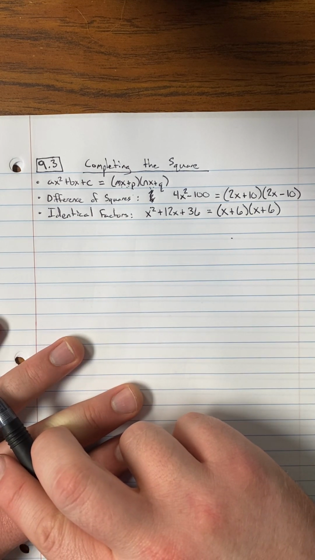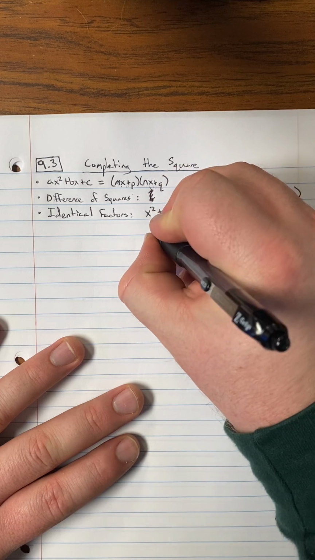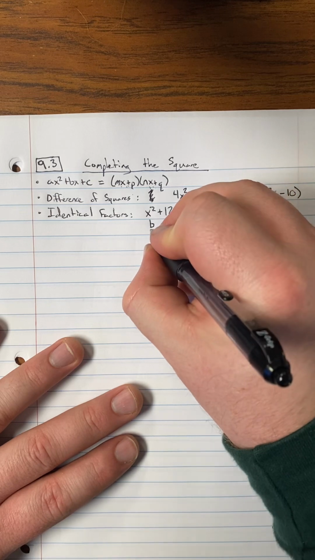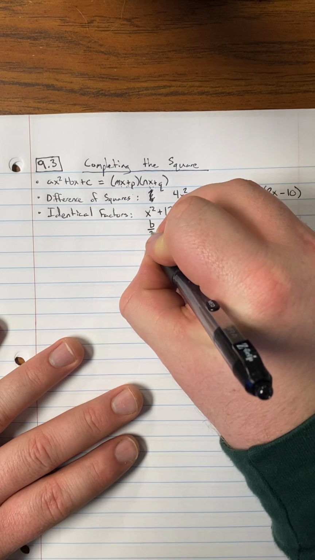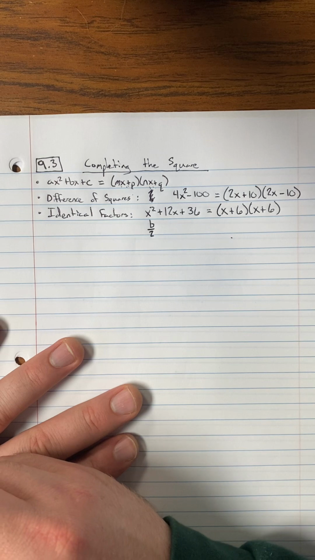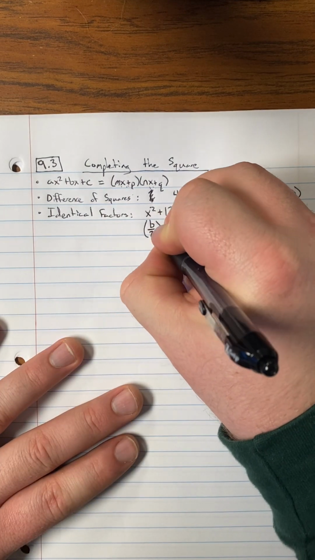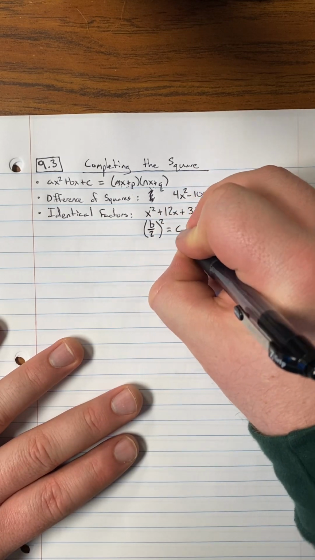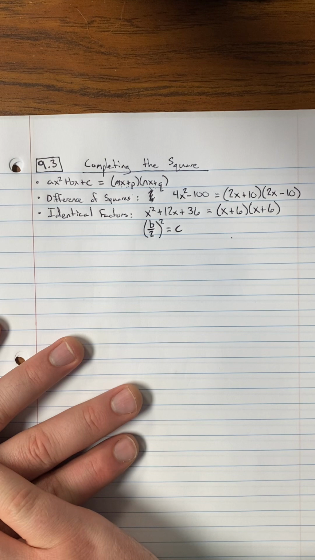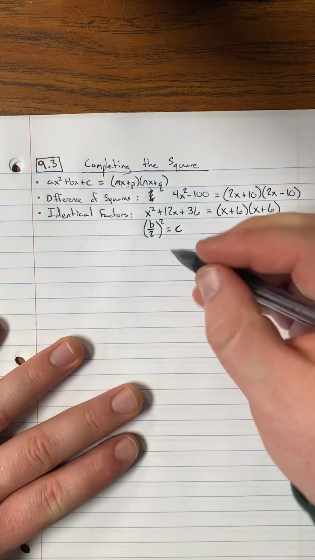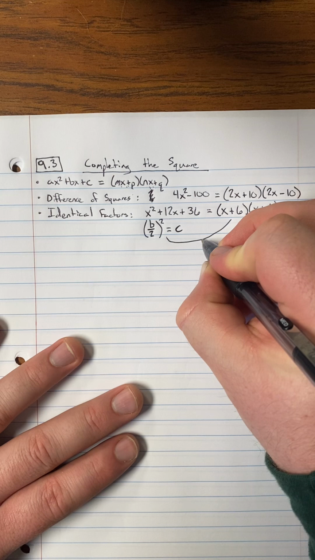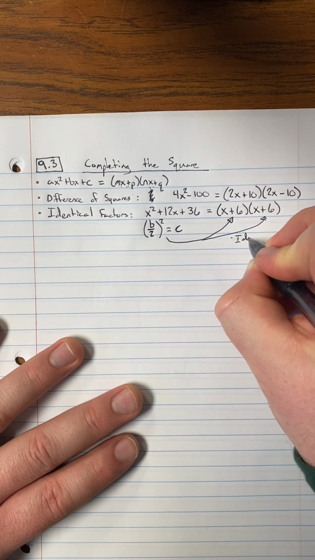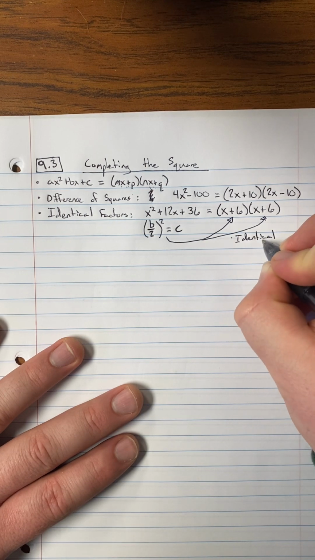I knew that right off the top of my head because of this rule of thumb that we wrote down, and you can find this back in chapter 7.